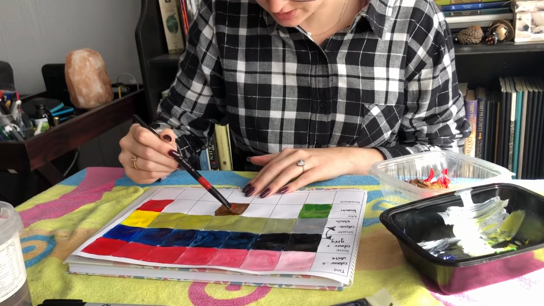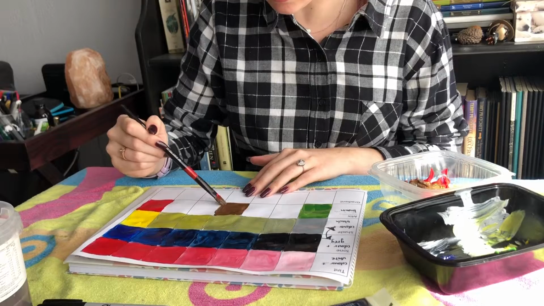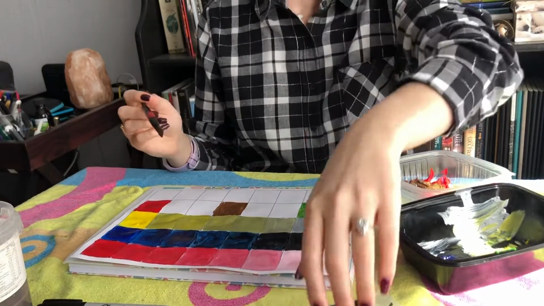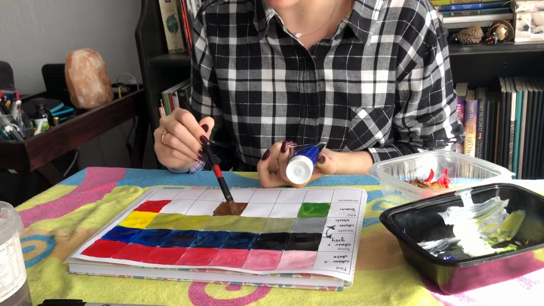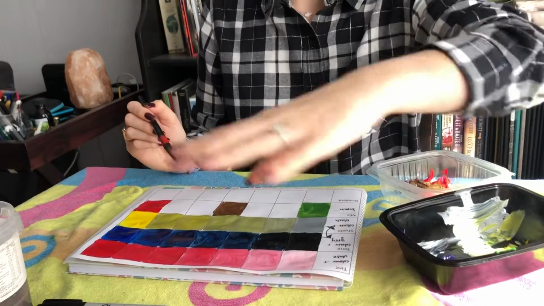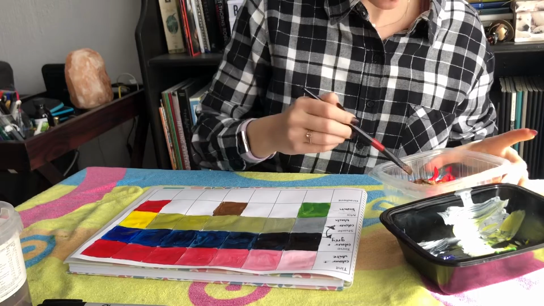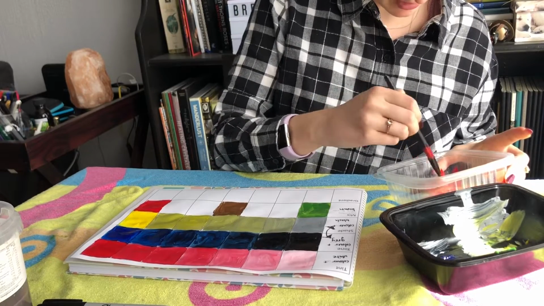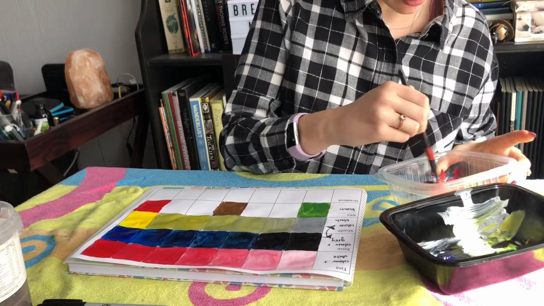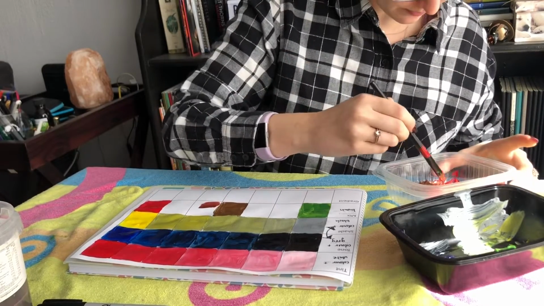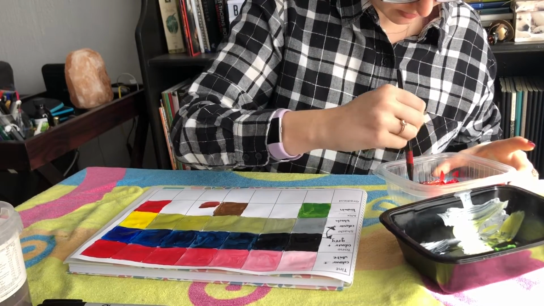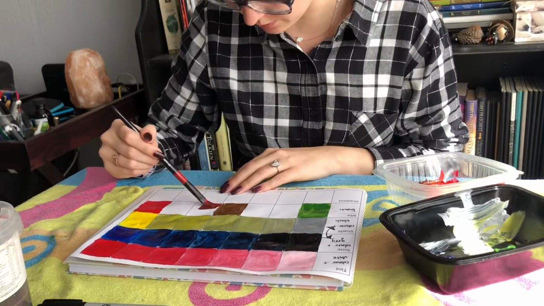So this just goes to show that you don't actually need bottles or tubes of all of the colors like green and orange and brown and whatever. All you need is the primary colors, white and black. Okay, so we've got our brown. I've got a lot of red here, so I'm going to do the red brown. Actually, that's fine. I'll just add a lot more red to the next one.